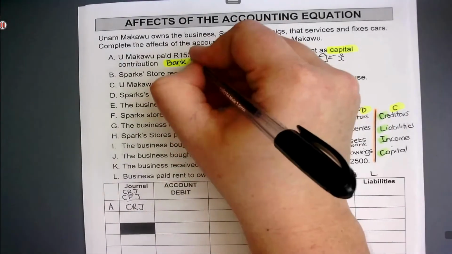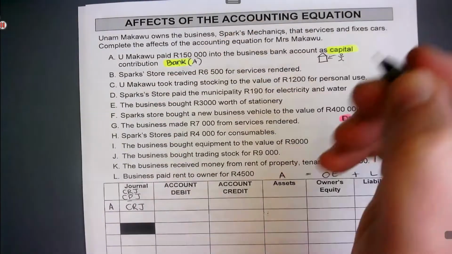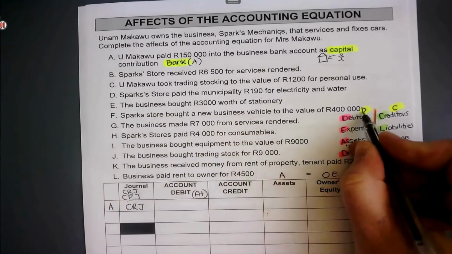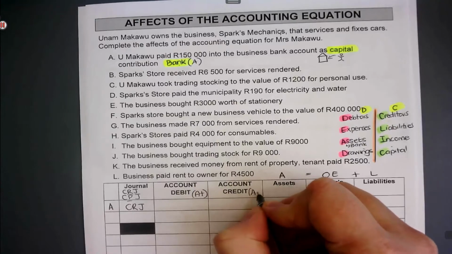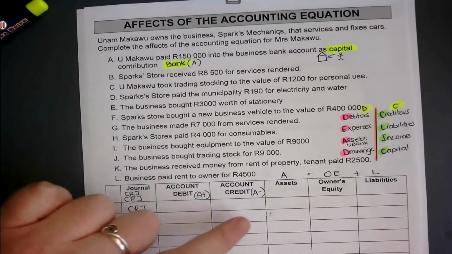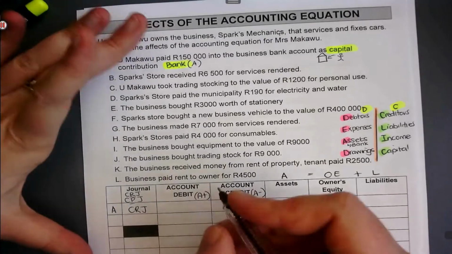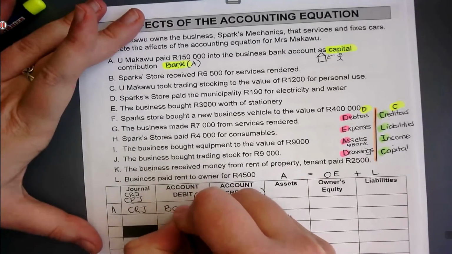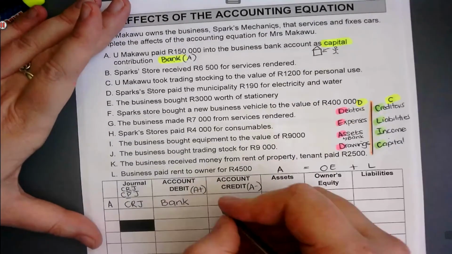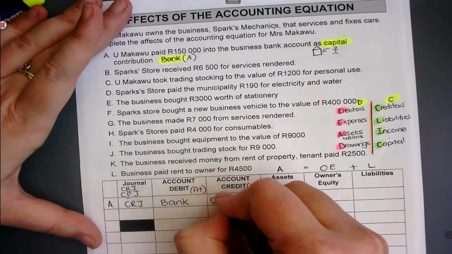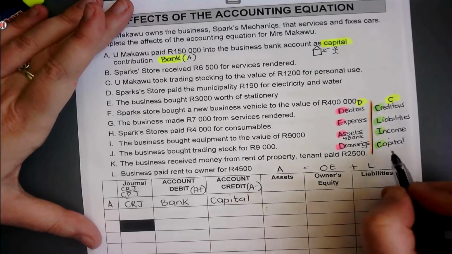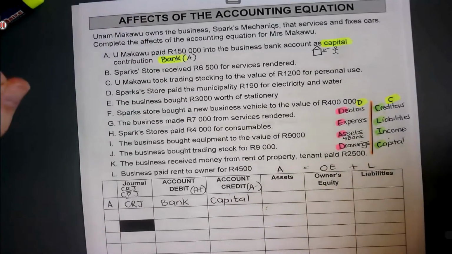Now we know that bank is an asset, the most important asset, and your assets go up on the debit side, and your assets go down on the credit side. So if we know that our bank went up, which column are we going to put it in? We're going to put it in the debit side. Bank always increases on the debit side. What was the other account? The other account was capital, so we're going to put that one over there. Your capital is also increasing, and it increases on the credit side, so that's perfect.